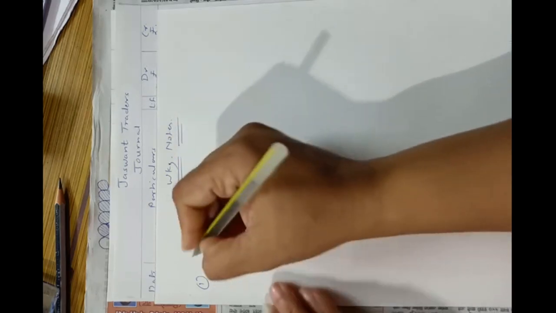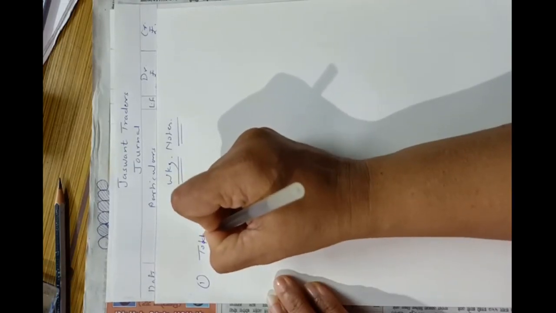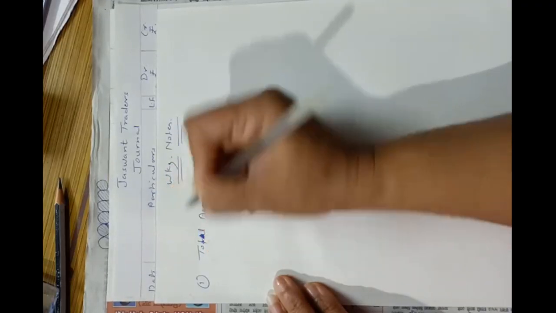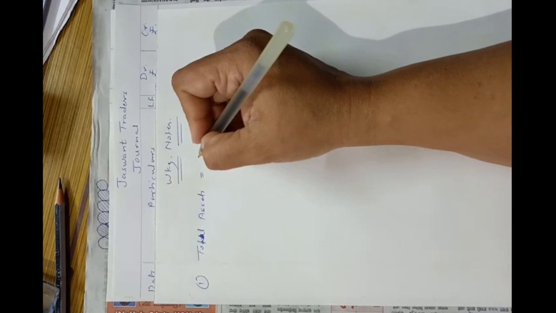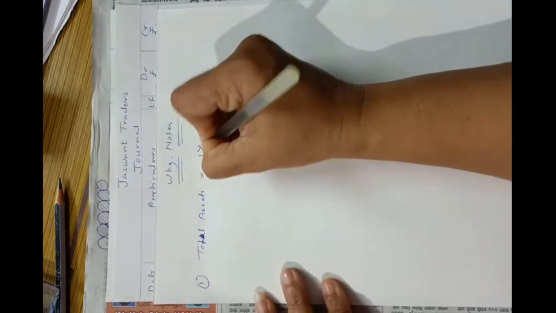So here let's add the assets. Total assets is equal to 50 plus 20 plus 70, 140 plus 12, 152, 161, it is 1,75,000.